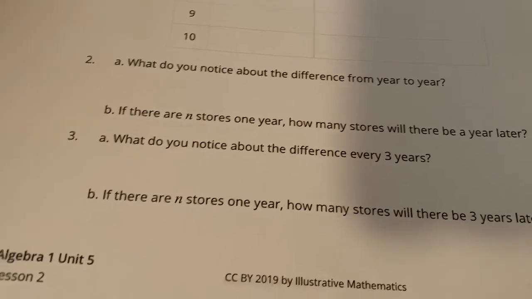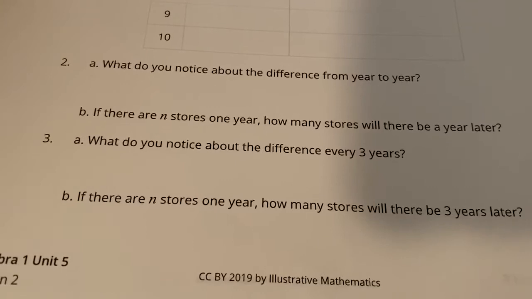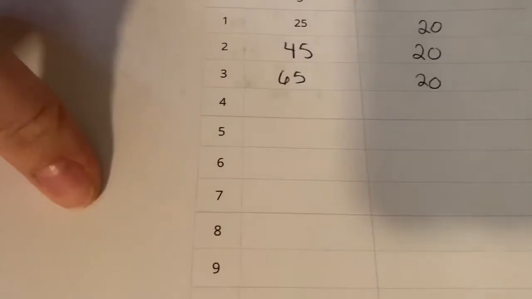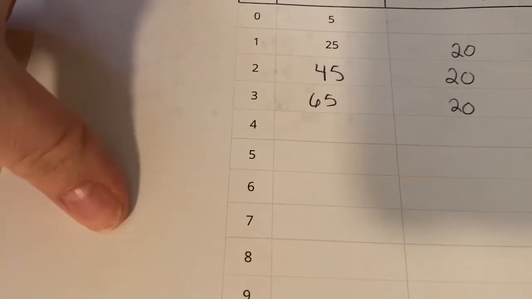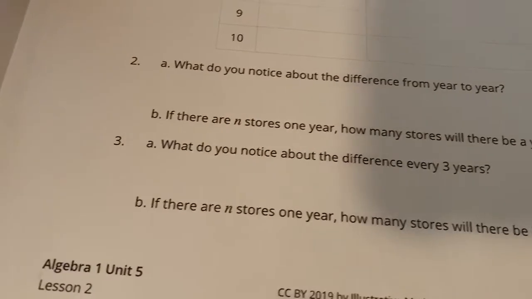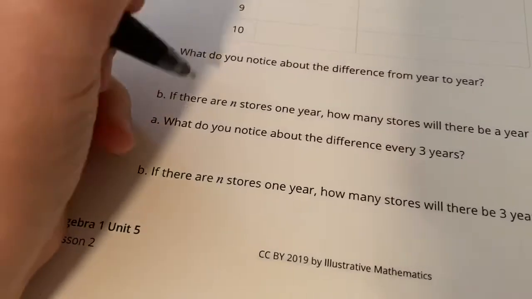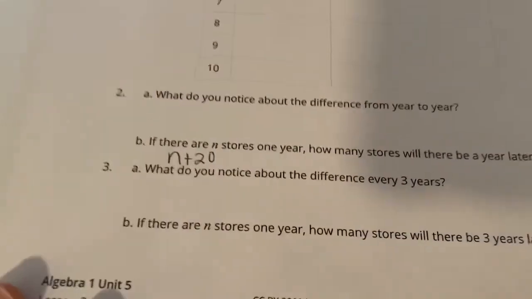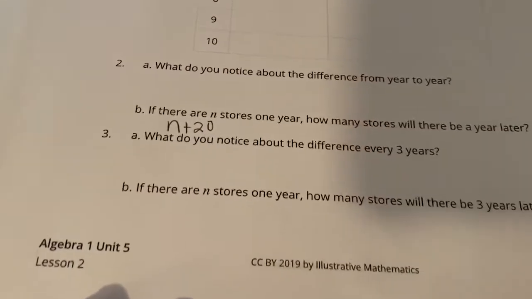If there are N stores 1 year, how many stores will there be a year later? So let's say our N is 25. Well, the next year, a year later, for 2 years, it would be 45. So all we did was take that number and add 20. Well, if they tell us that the number is N, then we could say N plus 20. That would give us how many stores there would be a year later.